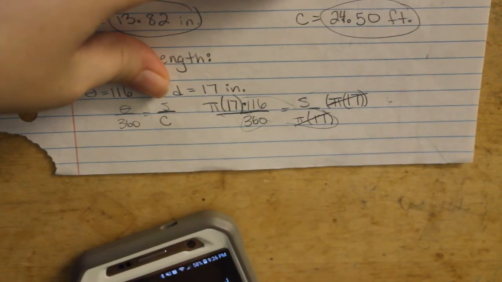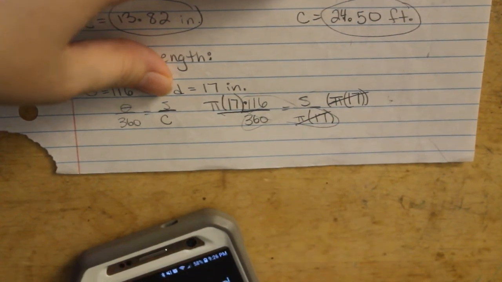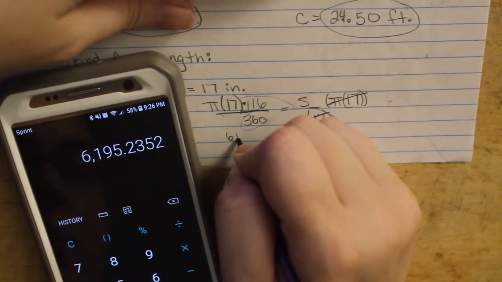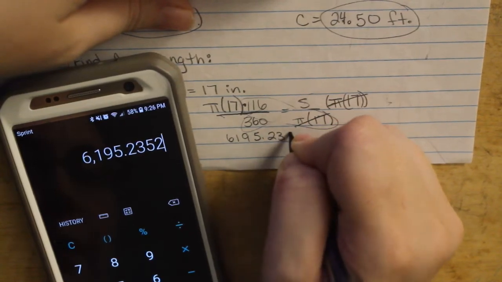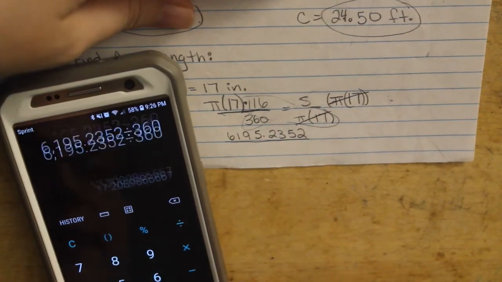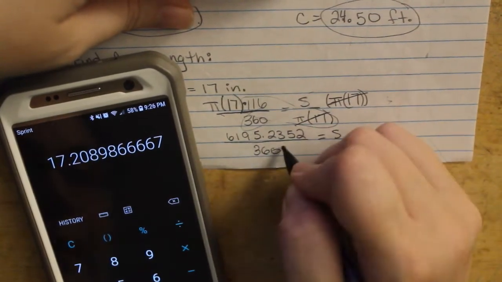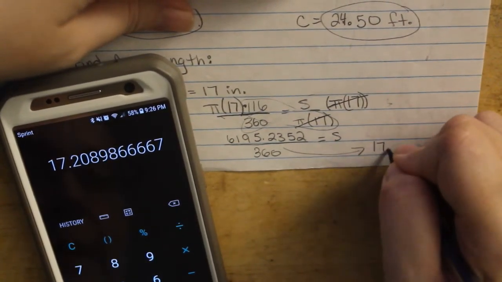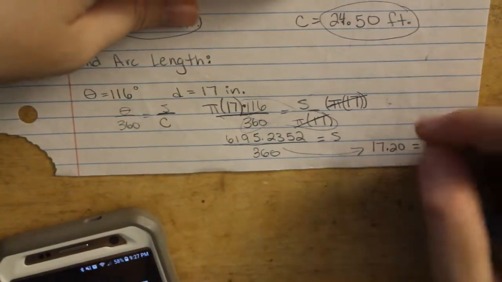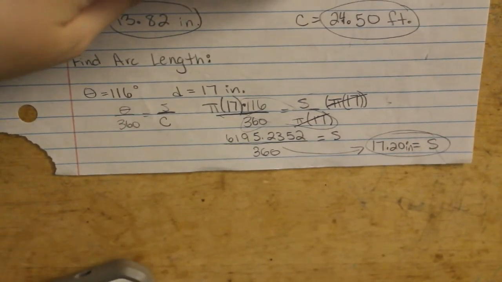So I've got 3.1416 times 17 times 116, and that is, if you don't believe me, there it is, 6195.2352. I'm going to keep all of that because from this I'm going to go straight into divided by 360. And you're going to see my answer is 17.20 equals my arc length. Now, that's going to be in inches. So 17.20 is going to be equal to my arc length.